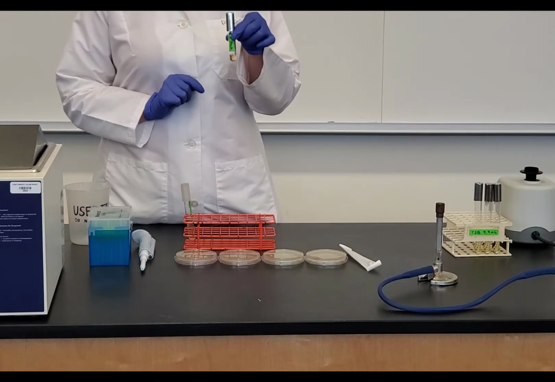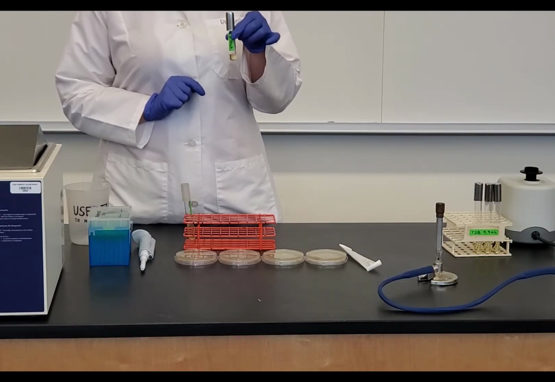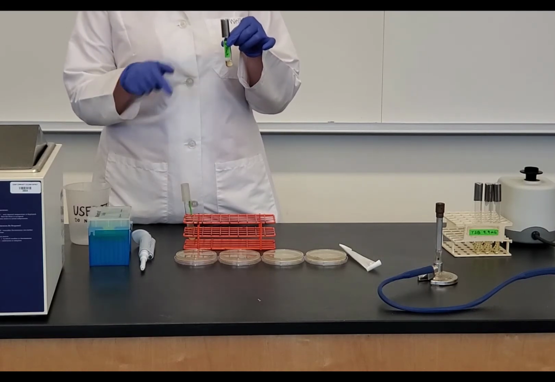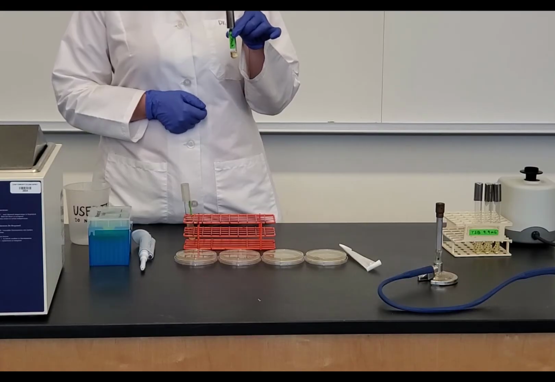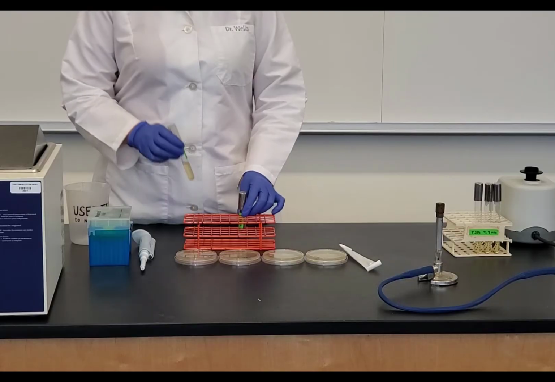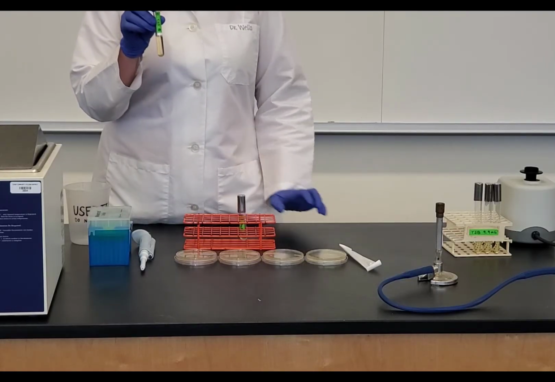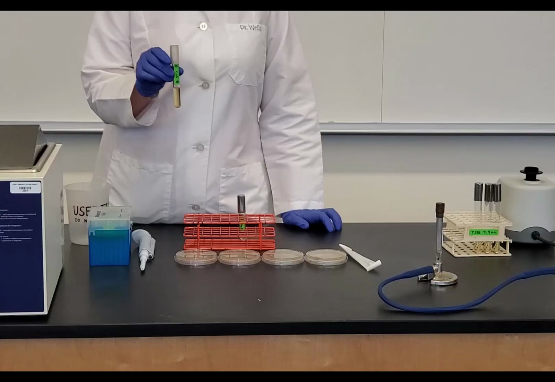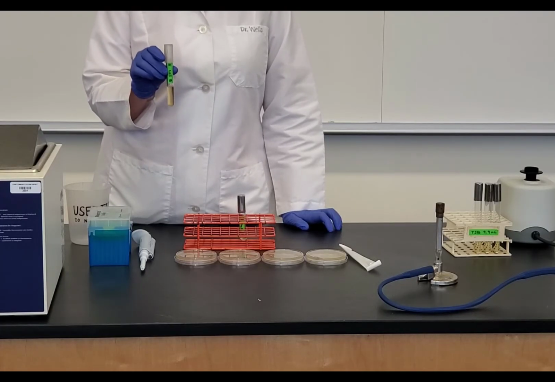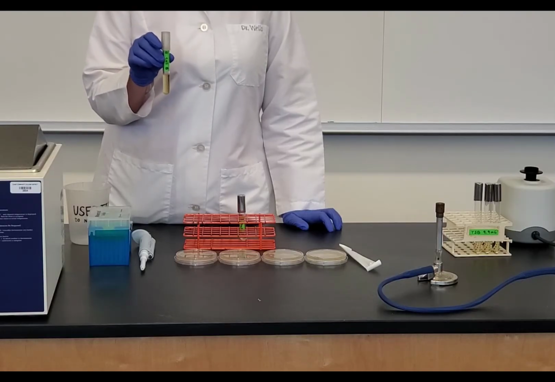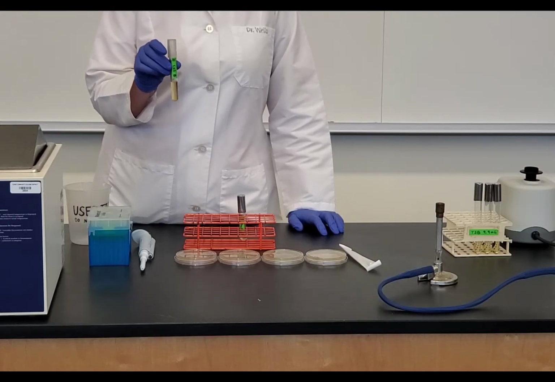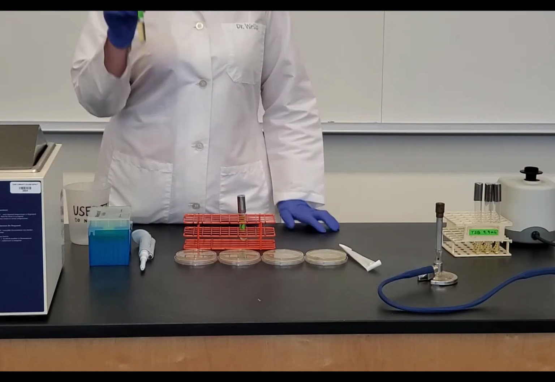Now, remember, the viruses are obligate intracellular parasites. They cannot reproduce outside of a host cell. So we can't simply just put this on a plate to determine the titer. It's not going to grow on its own. So in addition to having phage, we also have a strain of bacteria. We're using this E. coli strain B. And E. coli strain B is a strain of E. coli that is more susceptible to phage infection. And so this needs to be mixed with our phage in order for our phage to replicate and for us to determine the titer.